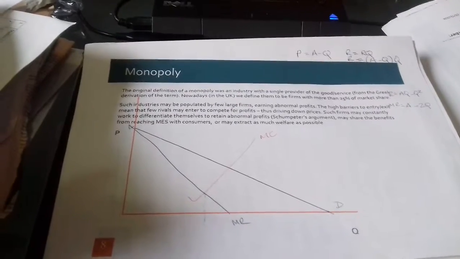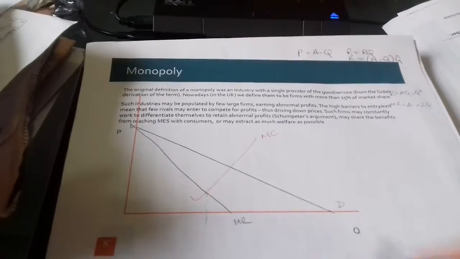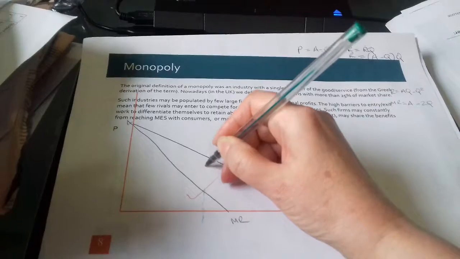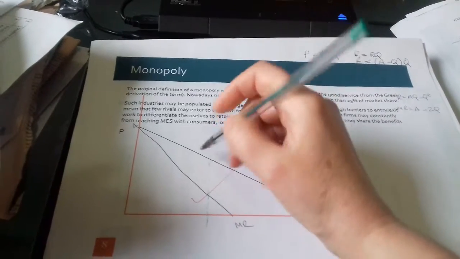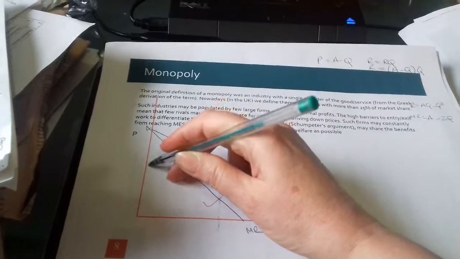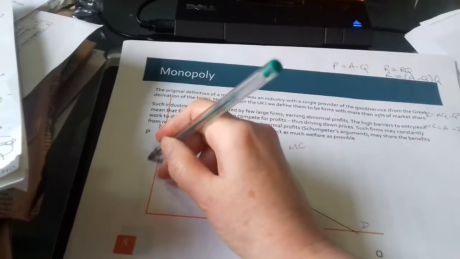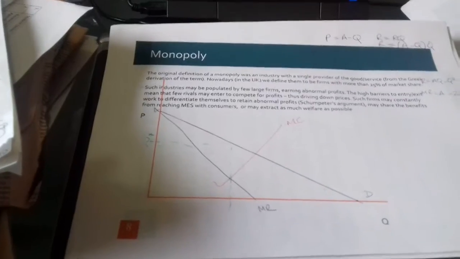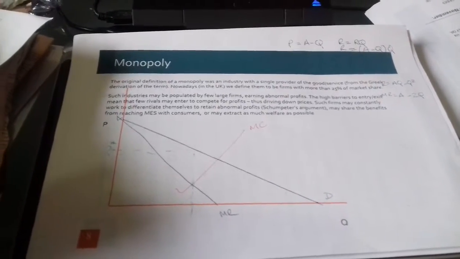However, this intersection doesn't help us to find price directly. What we have to do is to extrapolate up from this point to the demand curve, like so, and then to move sideways, imagining that that was a straight line, to find the optimal level of price. So this is how we find price and output in a monopoly at equilibrium.